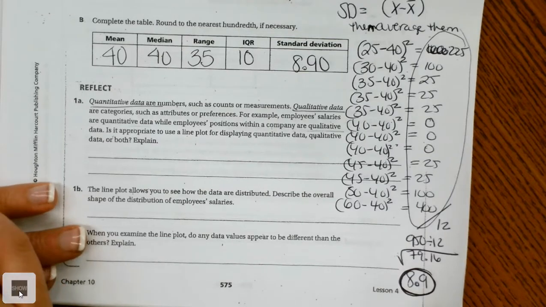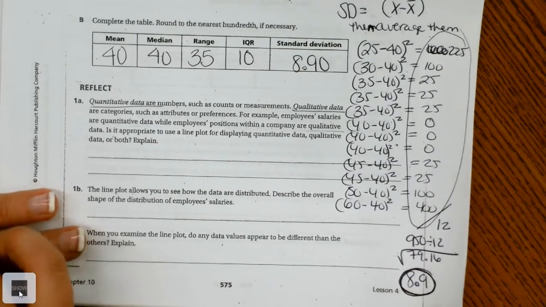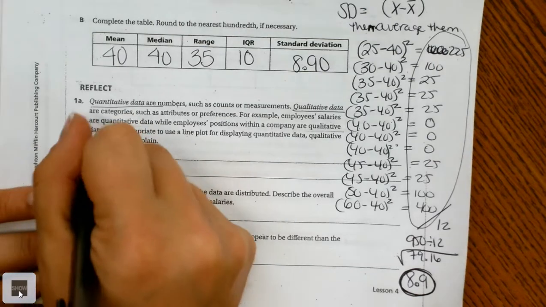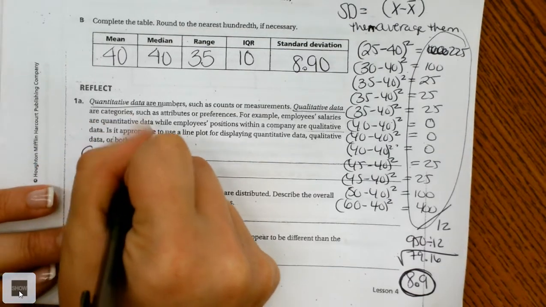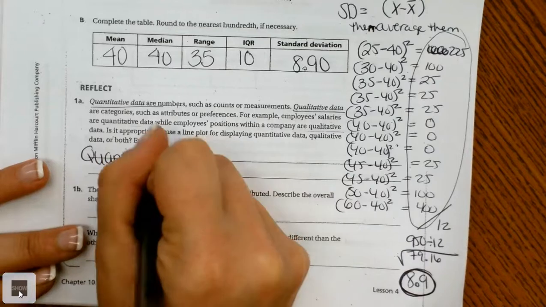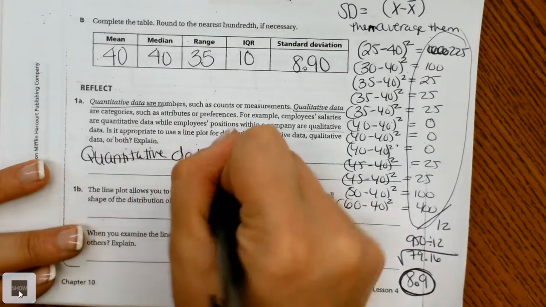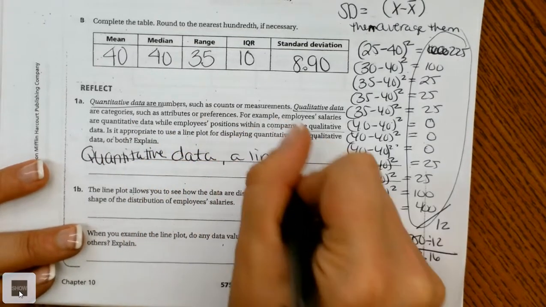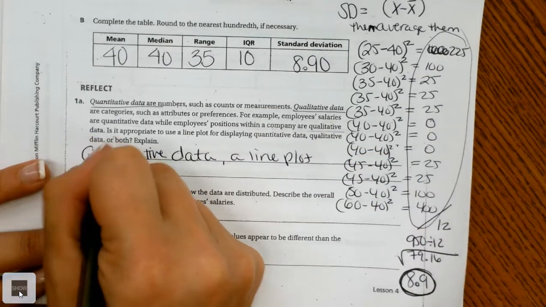Yeah, quantitative data. A line plot uses a number line.